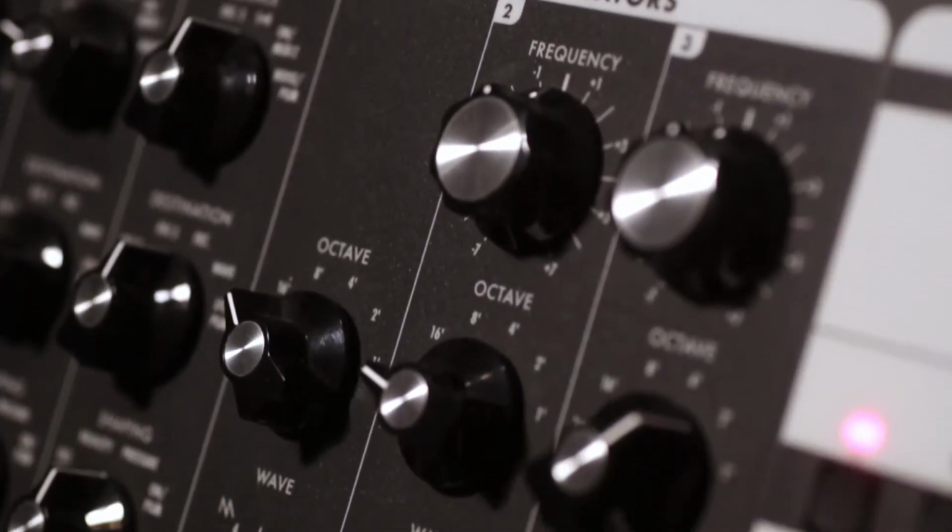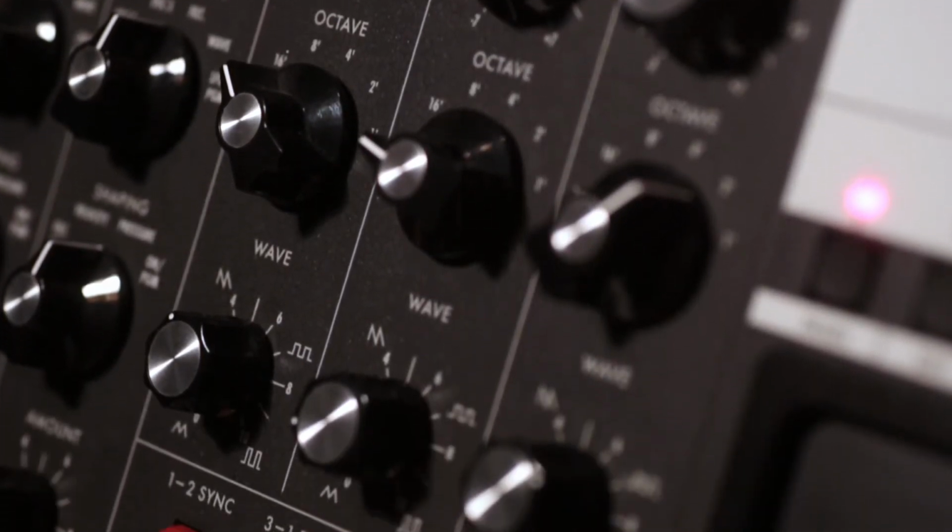Congratulations, you now know the basics of creating sounds with a synthesizer. Go out there and make some sound.